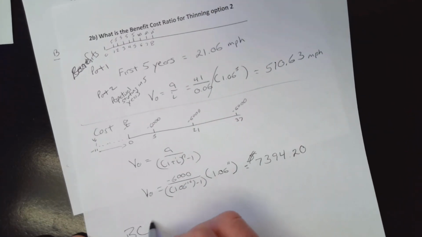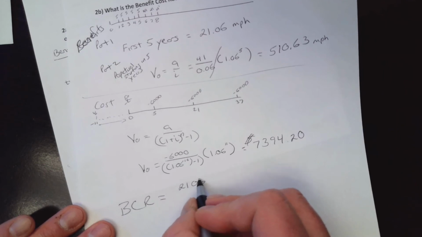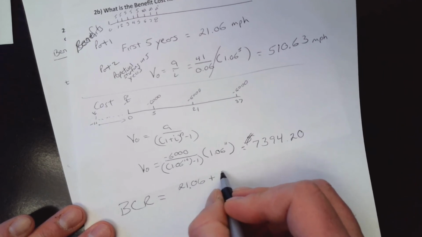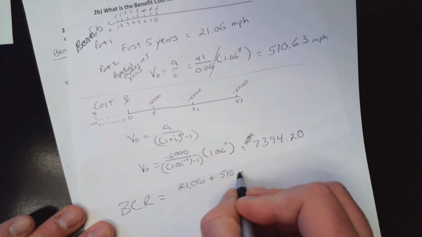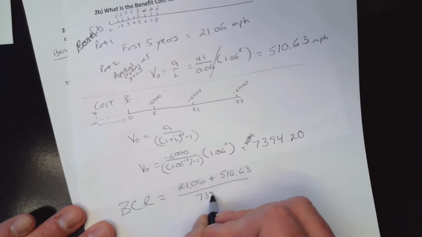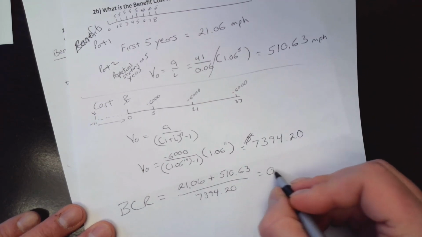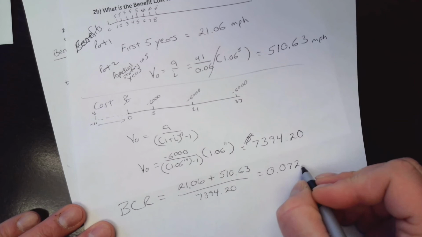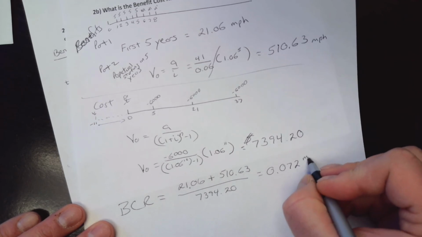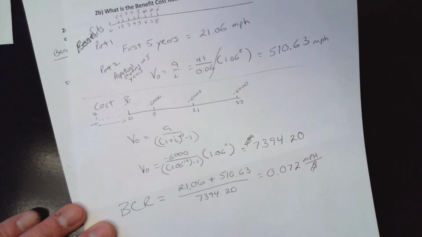My benefit cost ratio is going to be the benefits, 2106 plus 510.63, over the cost, 7,394.20. And if I did that right, I should get 0.072 miles per hour per dollar spent.